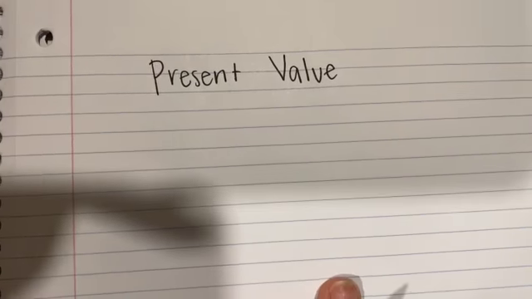We only have time for this today, otherwise I could get into a lot more detail. But there are two ways to solve it. We can either use the keys on our calculator, TVM keys, these white ones right here, or we can solve it algebraically. But today we're just going to do it on the calculator, and I'll just have you do it algebraically on this side.